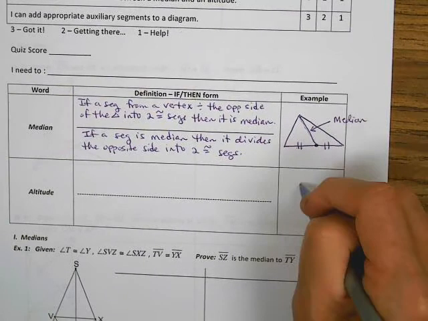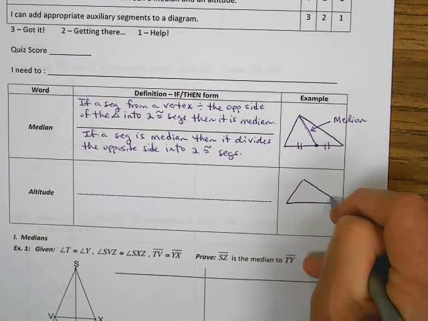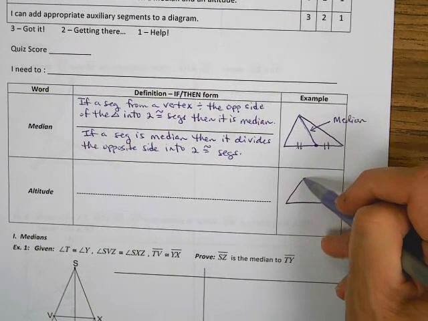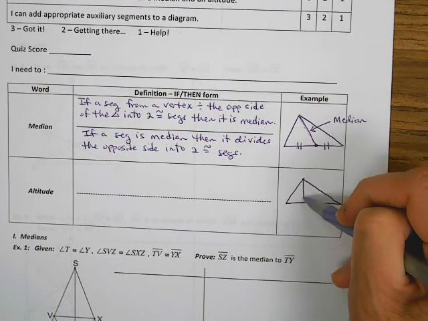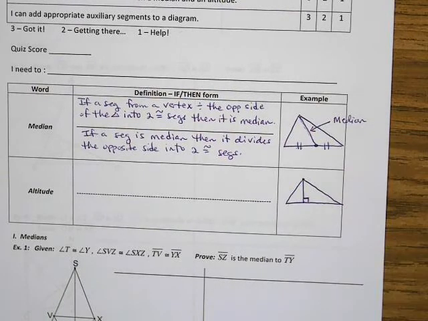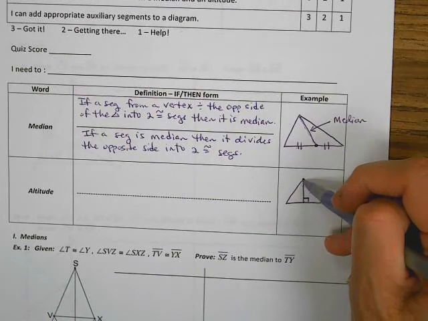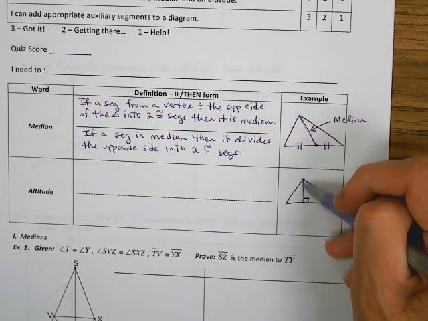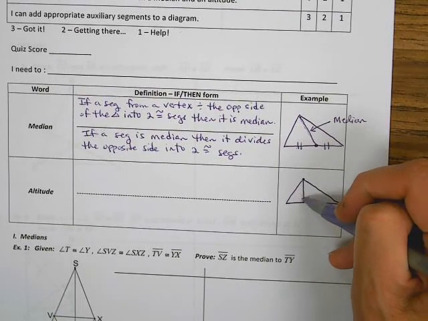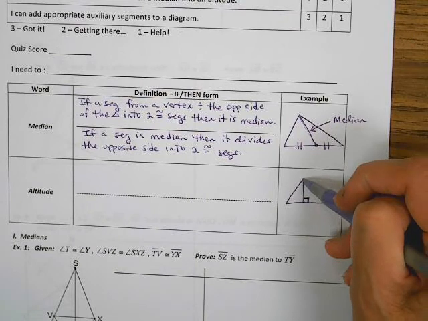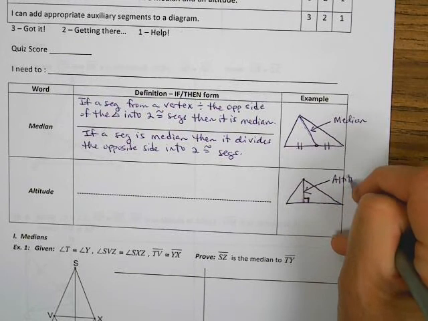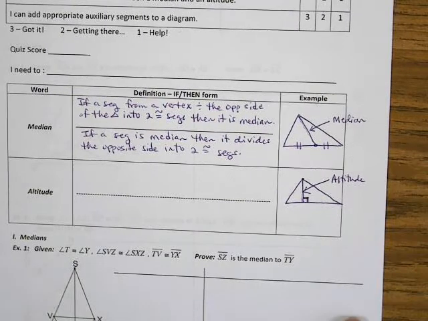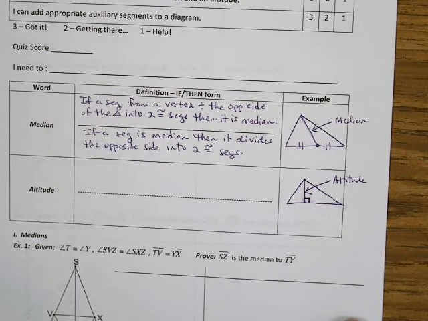An altitude, draw yourself a picture again. Let's make the same kind of triangle. Altitude also comes from the opposite vertex, but it's not going to make two congruent segments. Instead, it's going to make a right angle. And you've heard the word altitude before. We often use it as a height. You've probably seen this in area problems where we call this the height of the triangle. It's that straight up and down perpendicular right angle here, distance from the vertex to the opposite side. So this segment would be the altitude. All right, and we can have more than one, obviously, in a triangle. You can have them coming from any vertex.